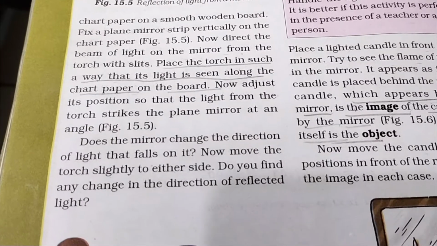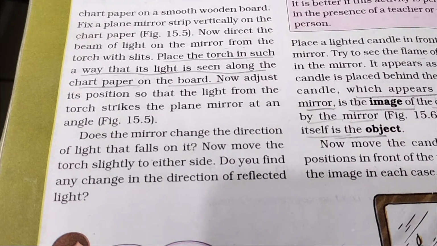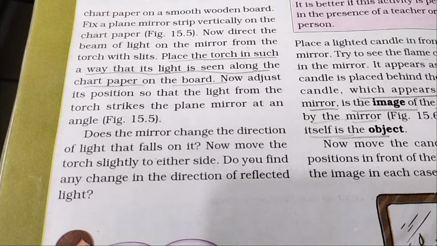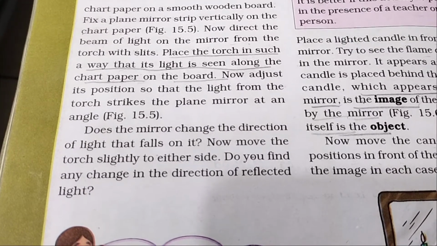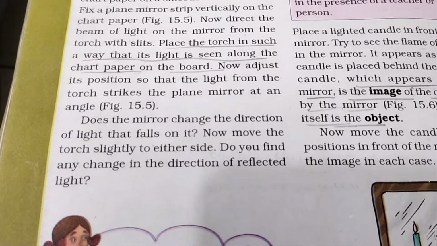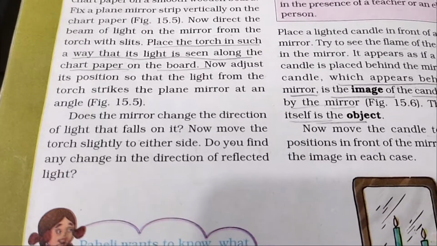So does the mirror change the direction of the light which is falling on it? And now move the torch slightly to the side. आप उसको लेफ्ट और राइट साइड पे चेंज कर सकते हैं उसकी पोजीशन, and you can find the change in any change in the direction of the reflected light. Yes, we can actually see the change in the angle.